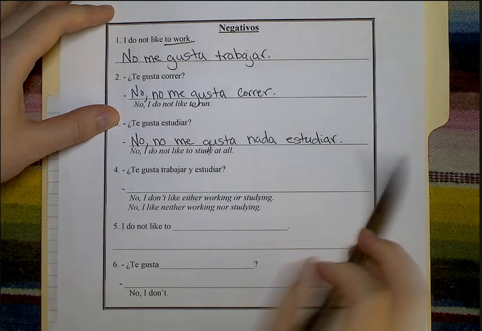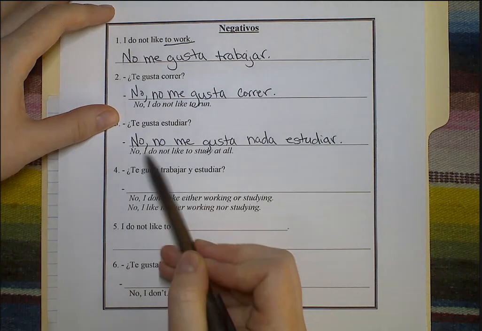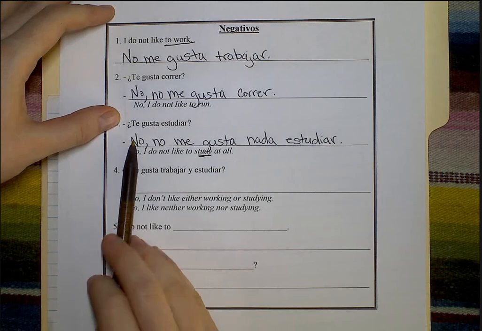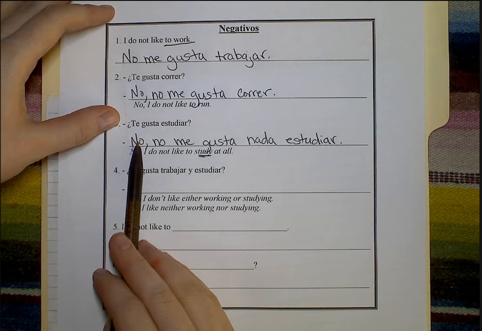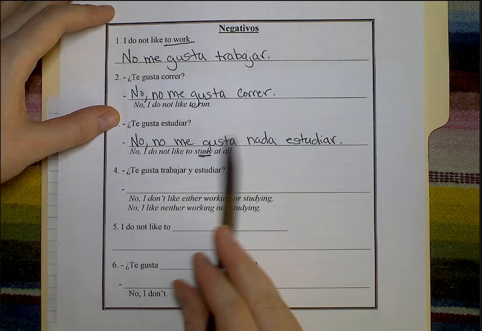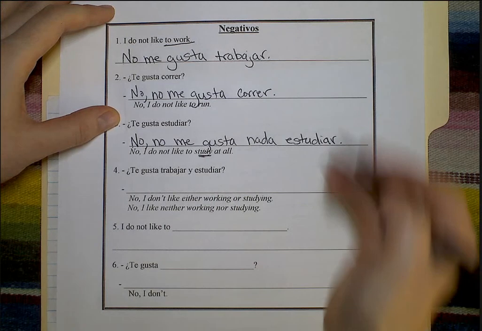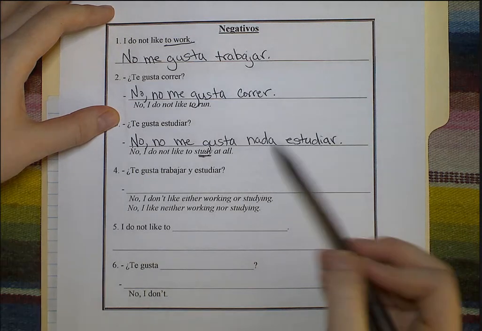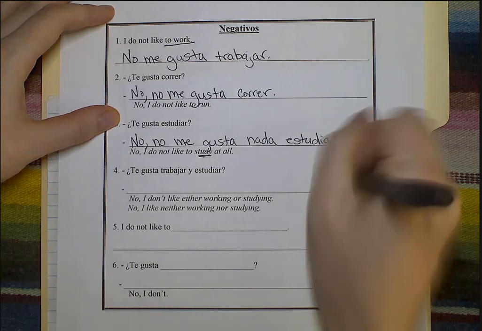Now, notice that in English it says, no, I don't like to study at all. But in Spanish it says, no, I do not like at all to study. You cannot say, no, no me gusta estudiar nada. It has to be nada estudiar. Okay, so those two are flipped.